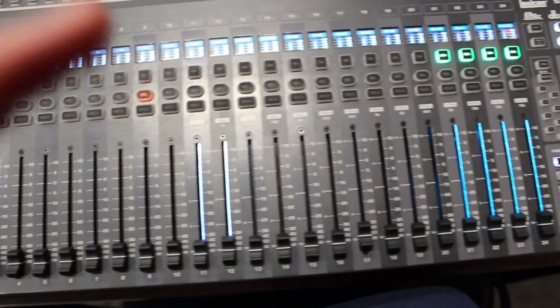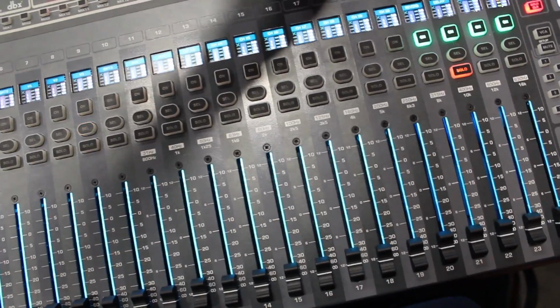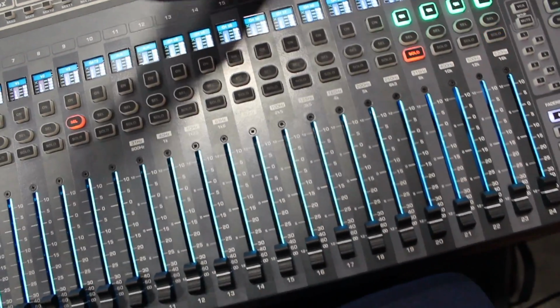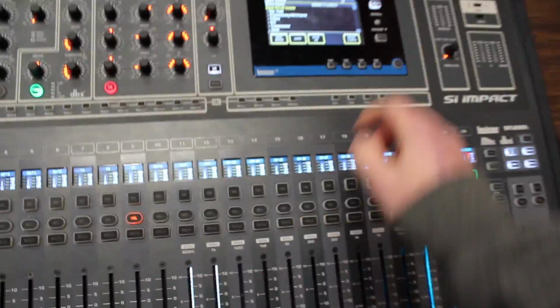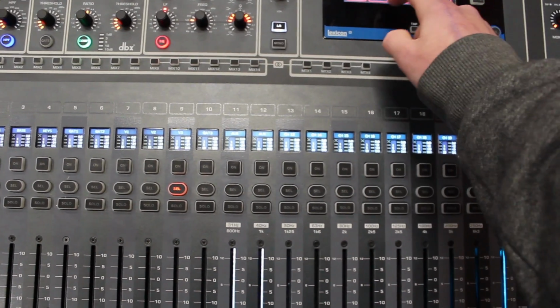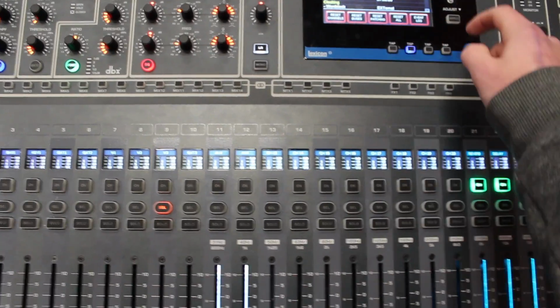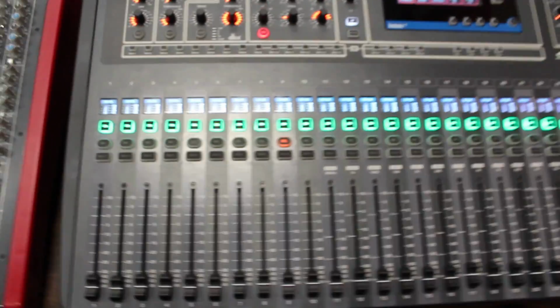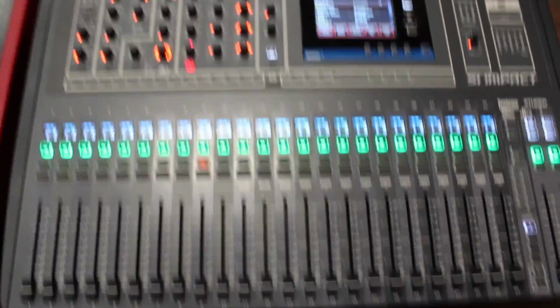Focus, come on. You'll find that there are effects settings, all sorts of things going on. And we can just recall that, go menu, system, reset all, yes, and now we're back to default. So it's pretty cool what you can do on a digital console.